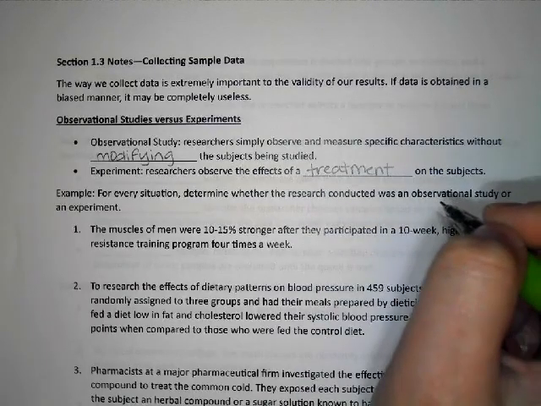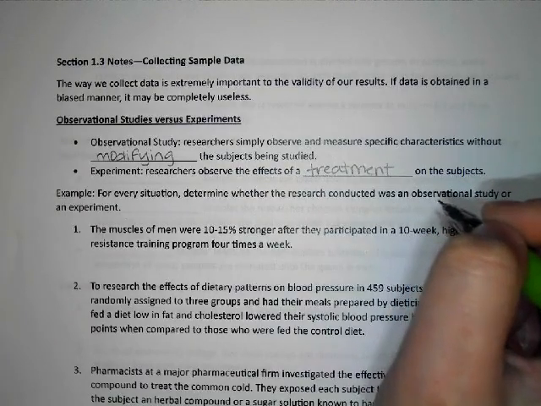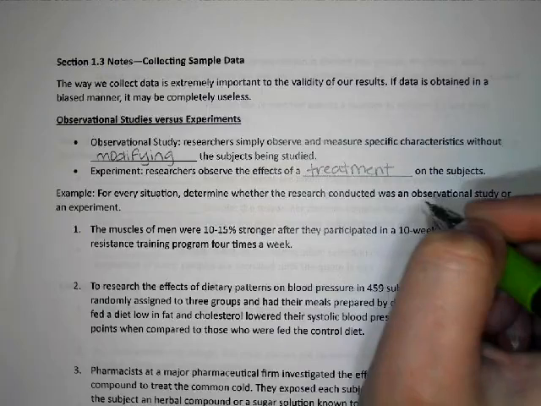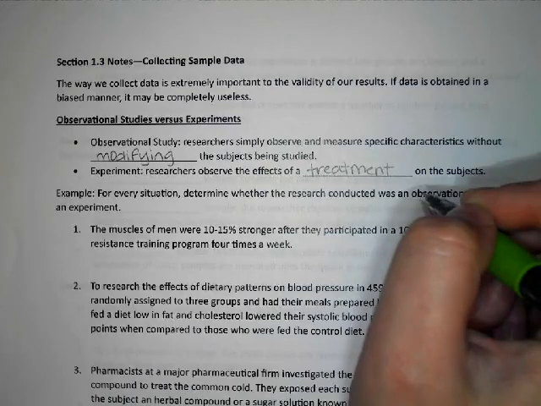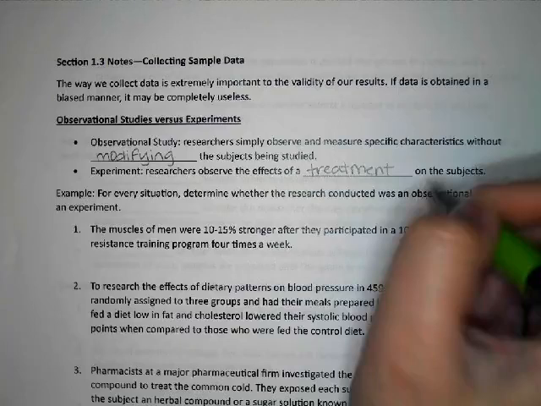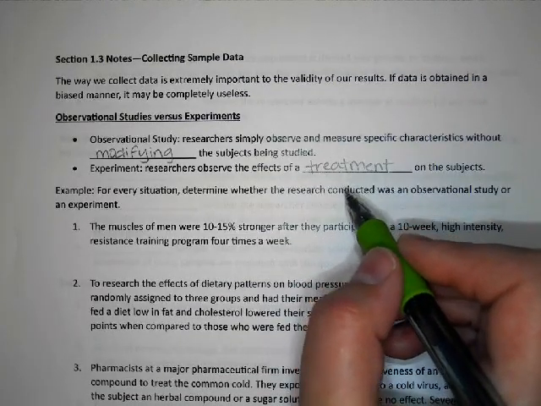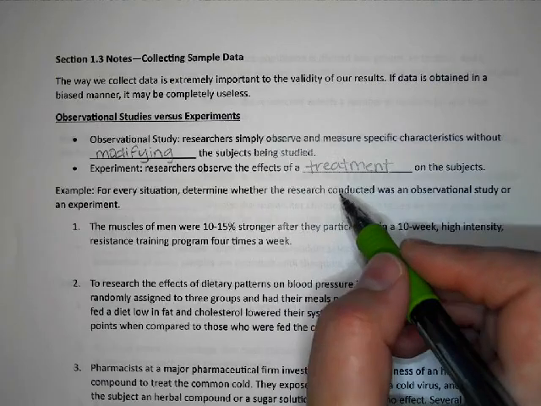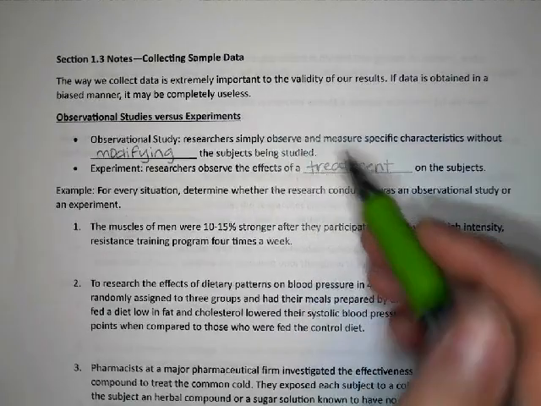It's a treatment like a sugar pill if you're doing a drug trial, where they're not actually getting the drug, they're getting a sugar pill instead. And so any effect that they have from that is not really from that medication. So there would typically be some sort of control group so you can see what happens without the treatment and then what happens with the treatment. That's generally the case with an experiment.